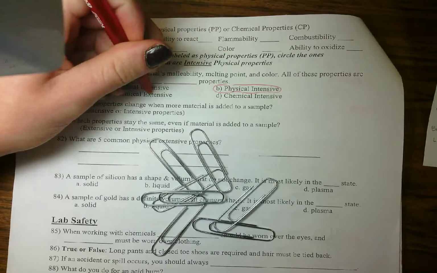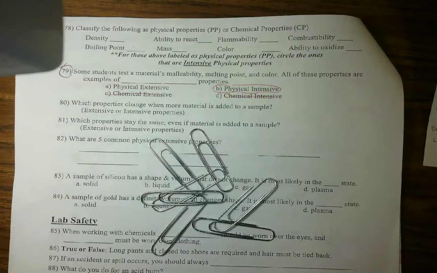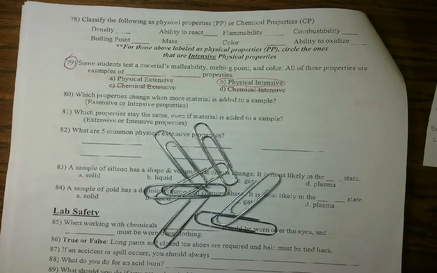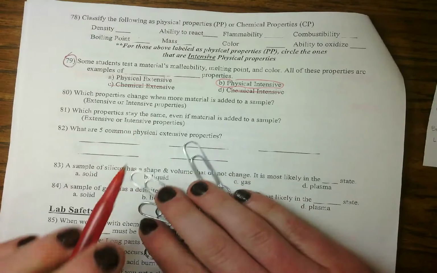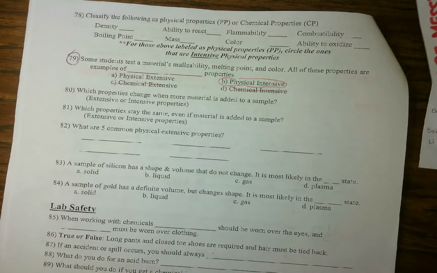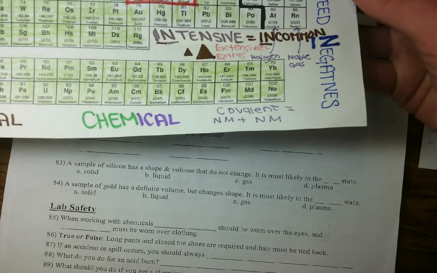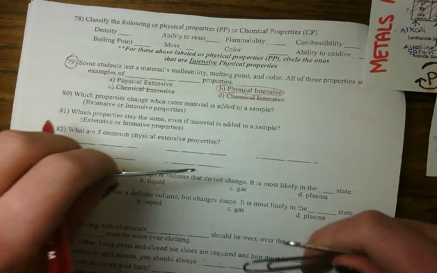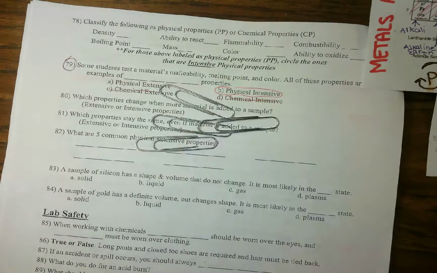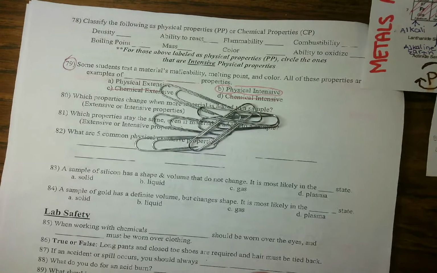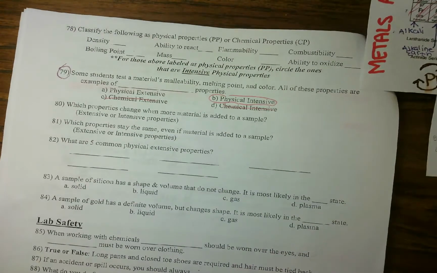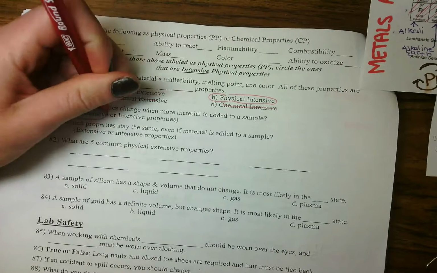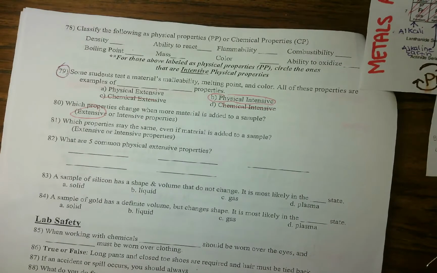Chemical, there is no such thing as chemical intensive or extensive. Those are only physical properties. So the one that changes when more material is added, remember how I wrote on here, extensive equals extras. So what would change? Is my mass the same between one paper clip or all these paper clips? No. If I add extras, it's extensive. If you add more material, that's an extensive property.